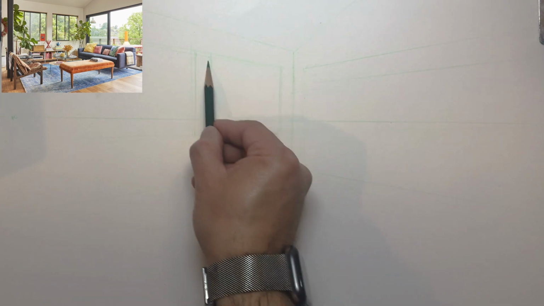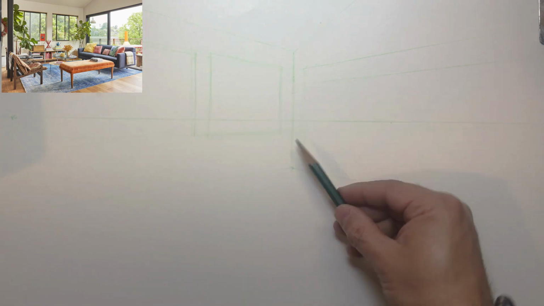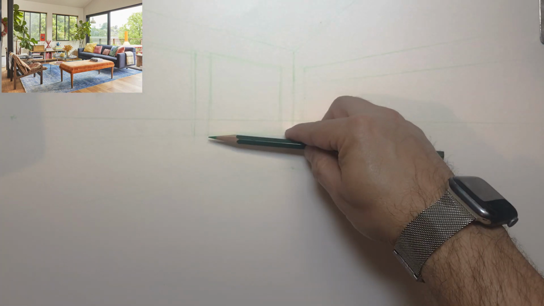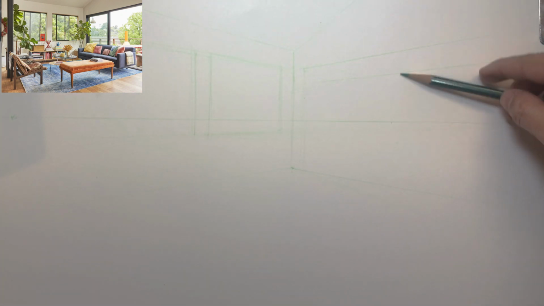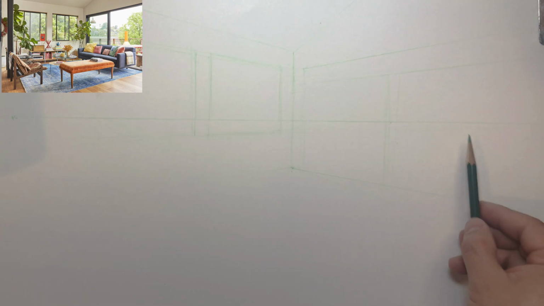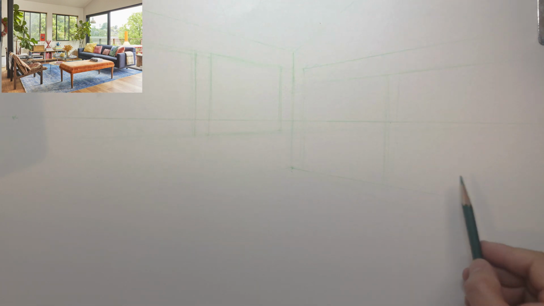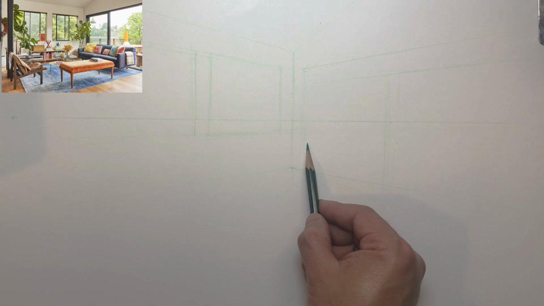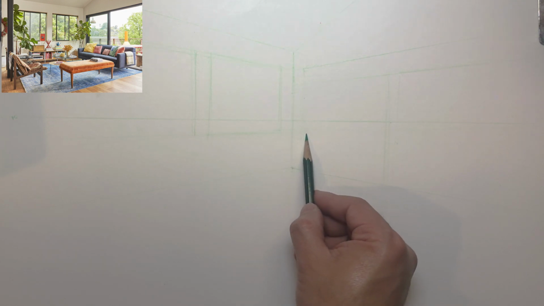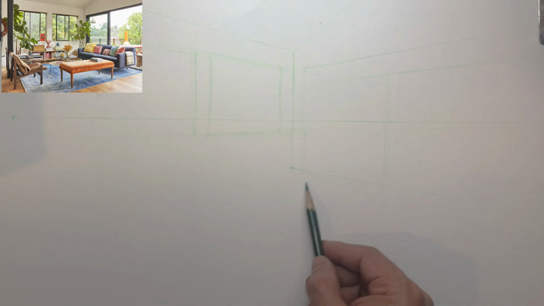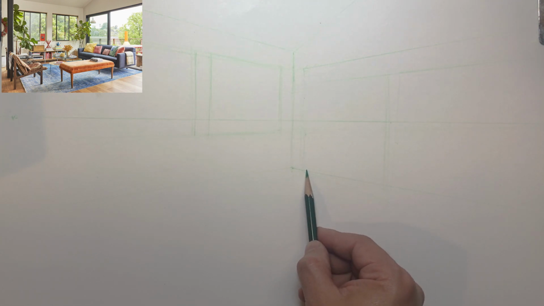And now I can start getting a better sense of this space. The distance between that and that is roughly the same. And this continues. The couch. So I like to start with the ground or a wall. This couch sits lower than this window. Starts about there. The armrest comes down.